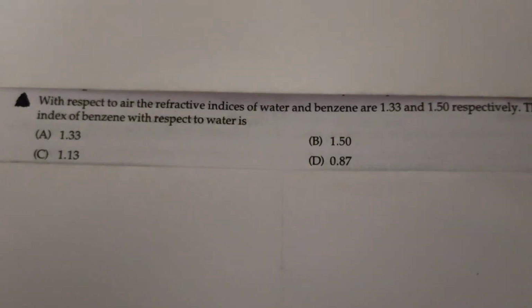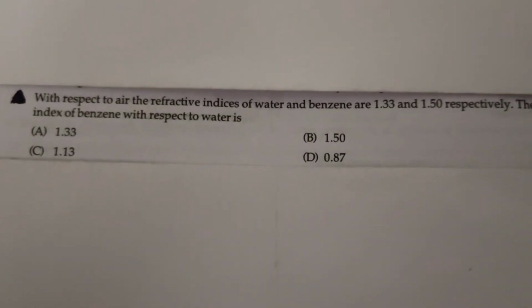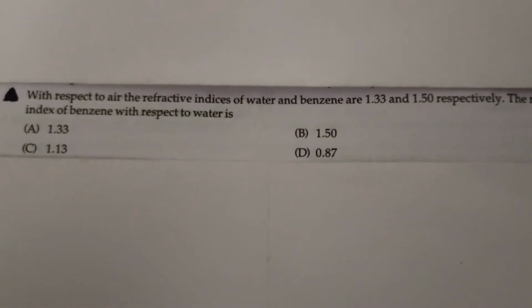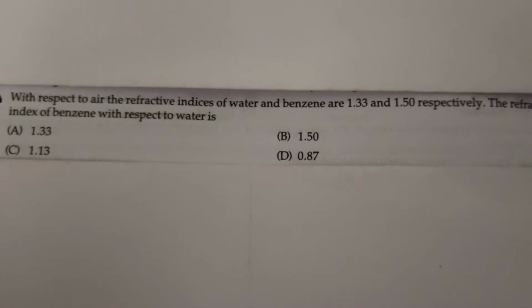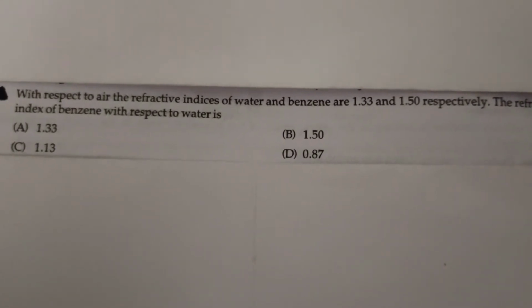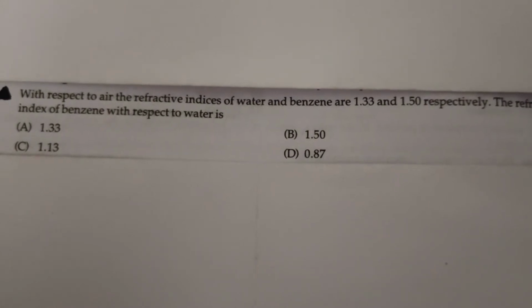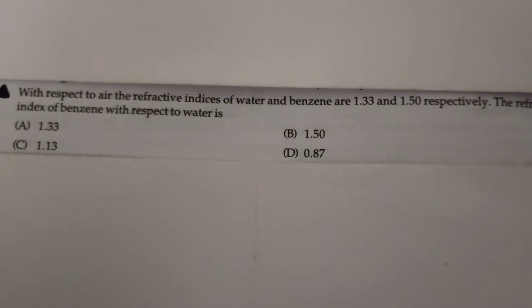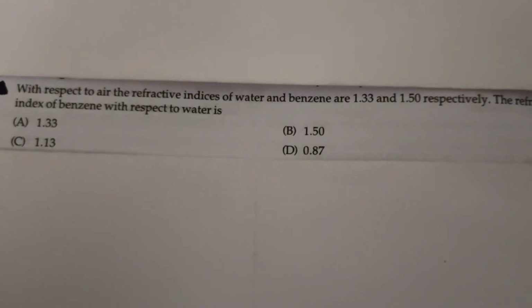Now, the next MCQ is: with respect to air, the refractive indices of water and benzene are 1.33 and 1.50 respectively. It means the refractive index of water with respect to air is 1.33 and the refractive index of benzene with respect to air is 1.50.